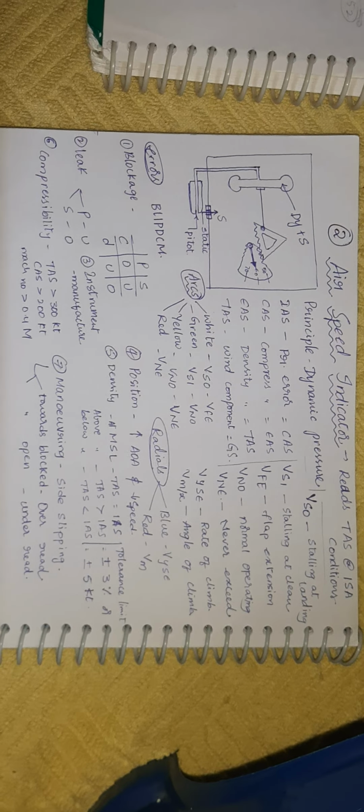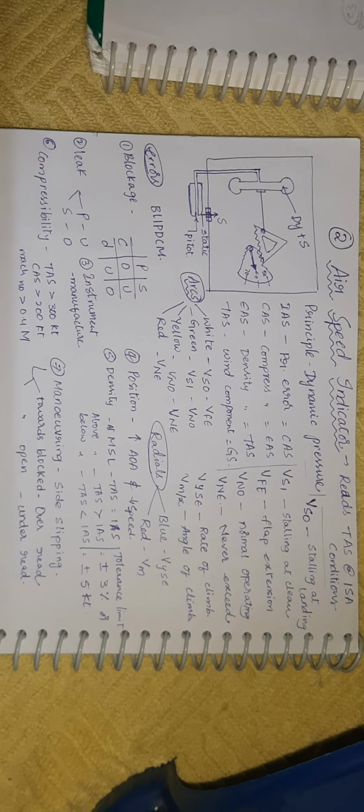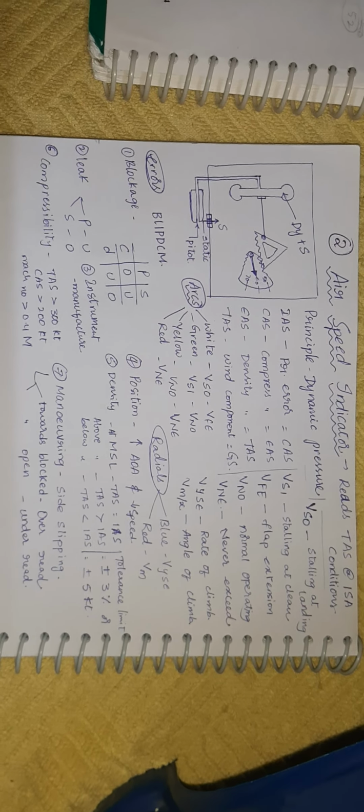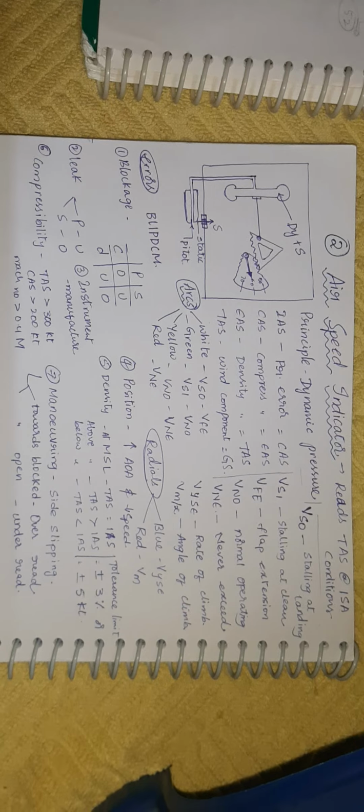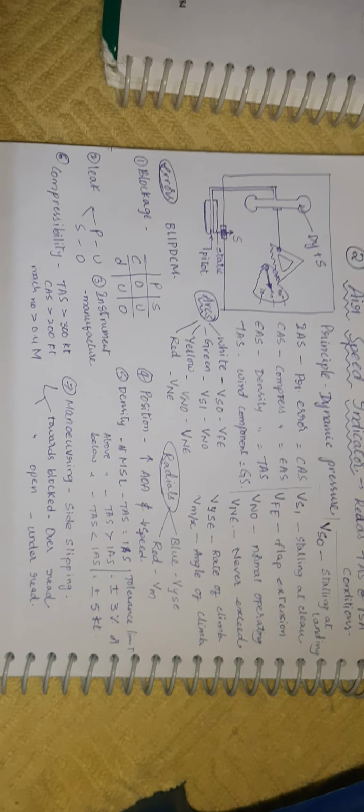This is a short note which you can go through before the exam. It helps us a lot. And this is enough for the exam. Nothing extra is needed. See, I have drawn a diagram for you as well.